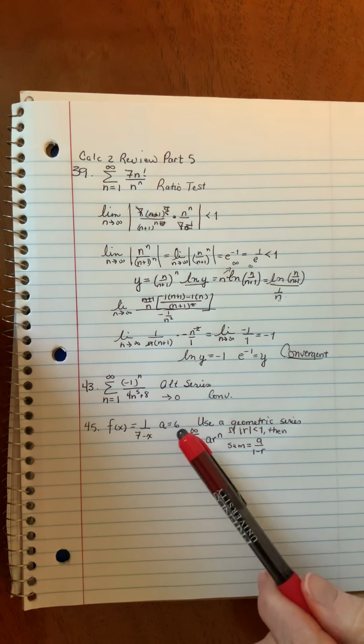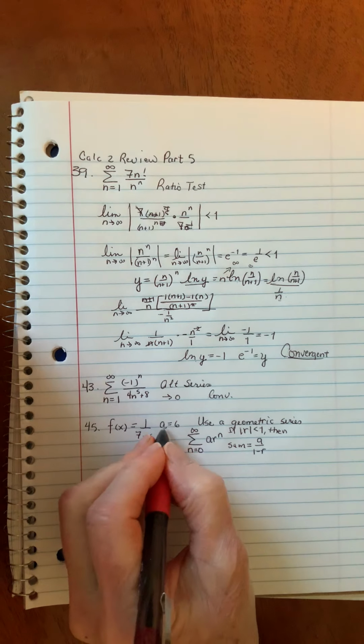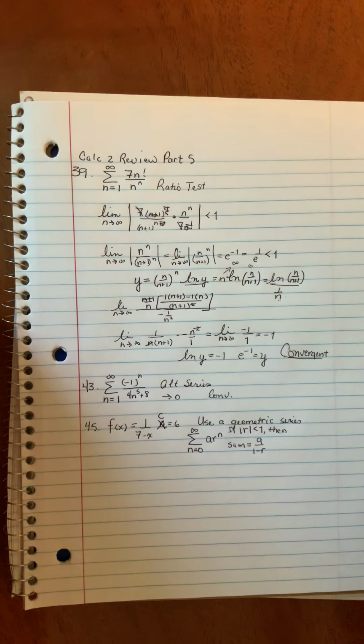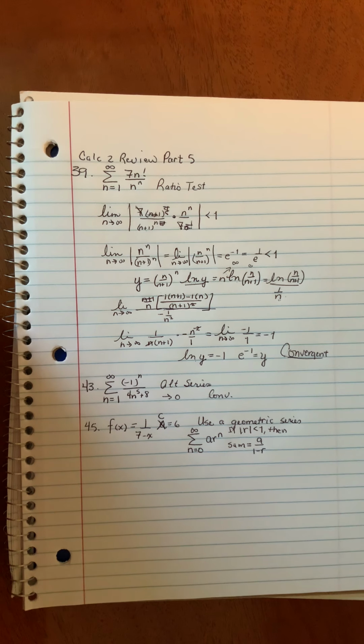Now, I said the center is 6. That's what we're going to use for this. I know I've got a in 2 different places, and that's a little bit strange. So let me rework this and call that c for center, because it's not this a, it is the center.